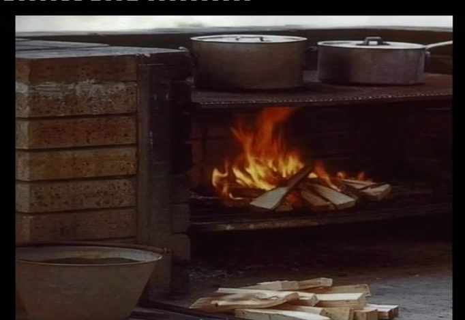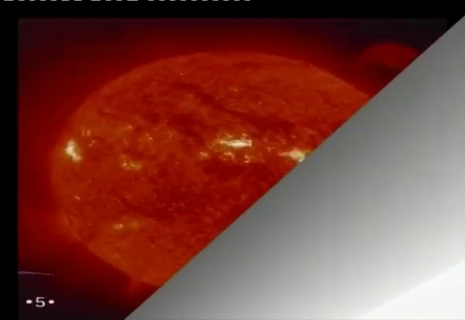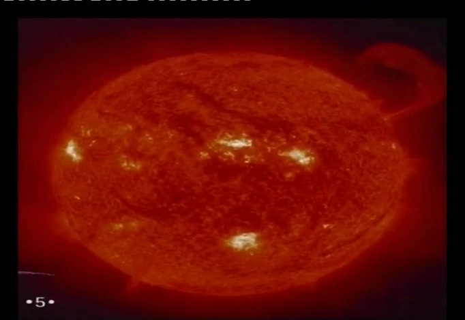We can see that there is firewood. It contains chemical energy. When it's burned, it gives off heat and light energy. All right, so it's used for cooking. The next picture you will see is the picture of the sun. There is so much heat and so much light energy coming out from the sun. We have seen that much of our energy is from the sun, but in actual fact there is a lot of heat being released from the sun.